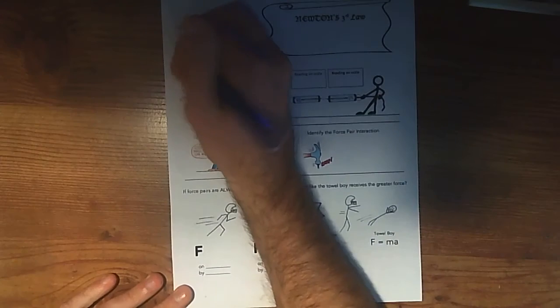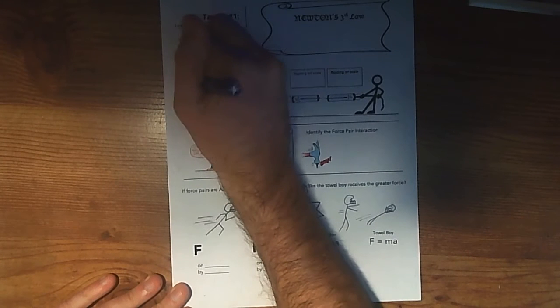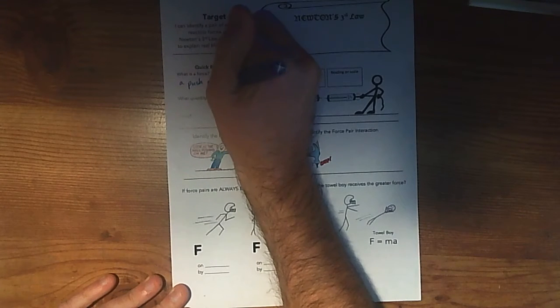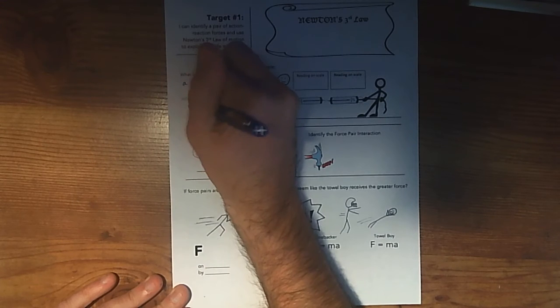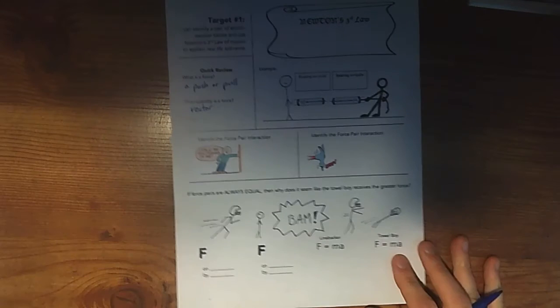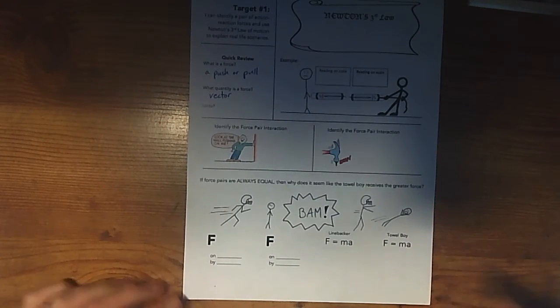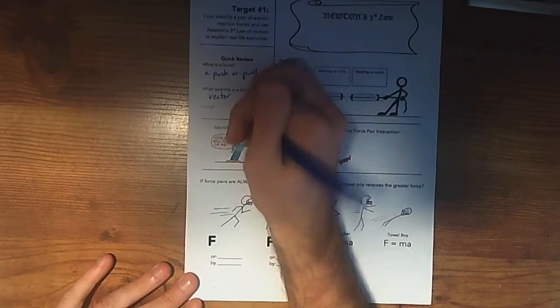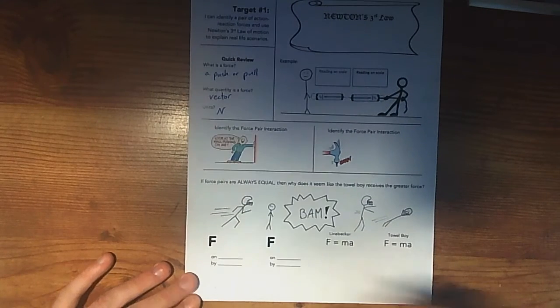A force is simply a push or pull. It's a vector quantity because it has magnitude and number, but it also has a direction to it, whether it's left, right, up, down, or maybe even centripetal. And the units are going to be in newtons.